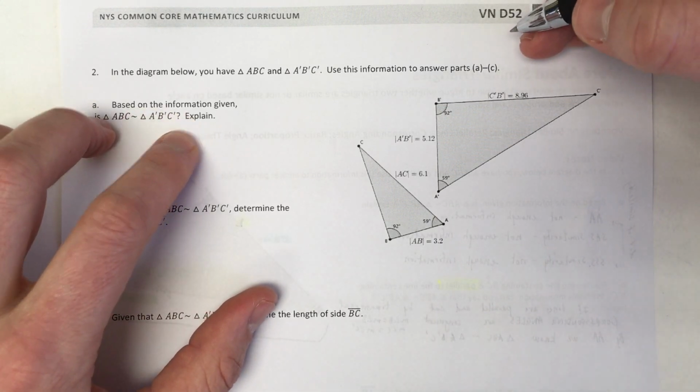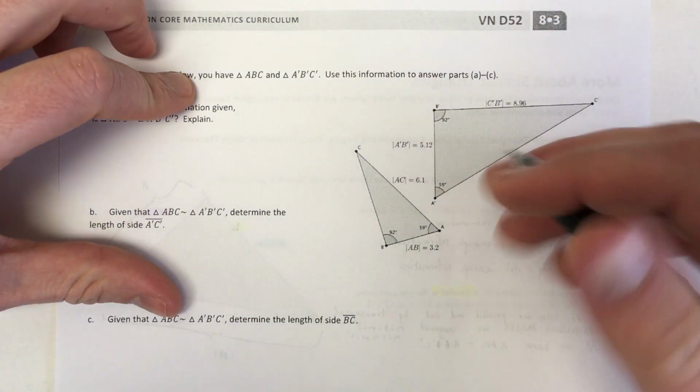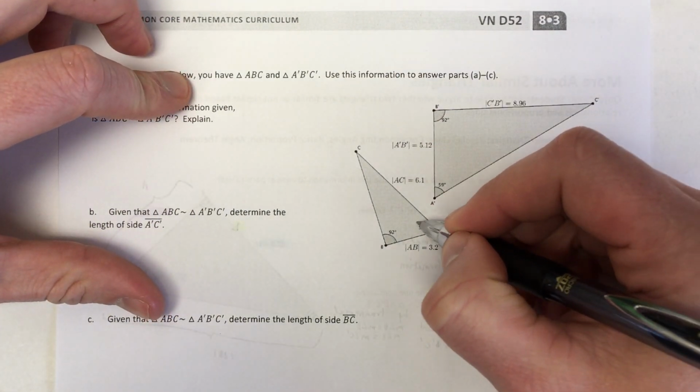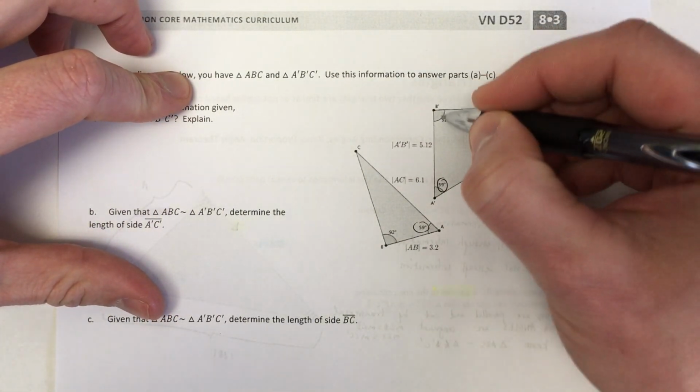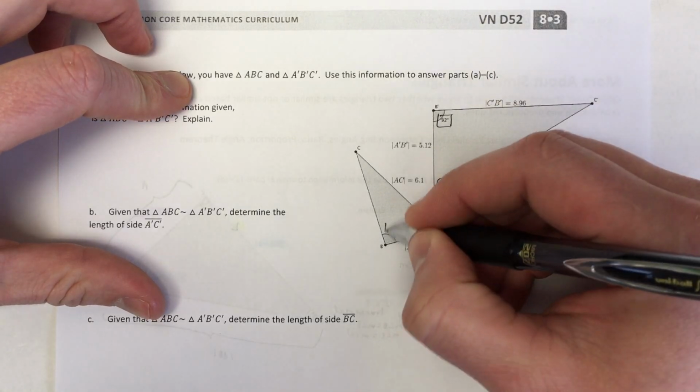The first thing I would look for personally is, do I have 2 angles? So 59, 59, check, 92, and 92.